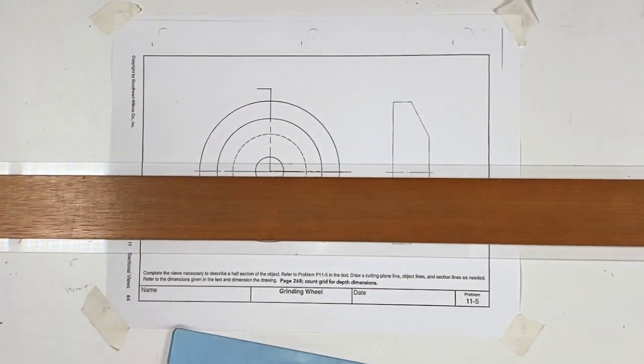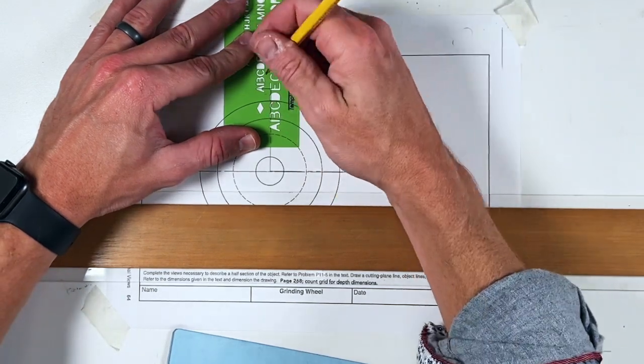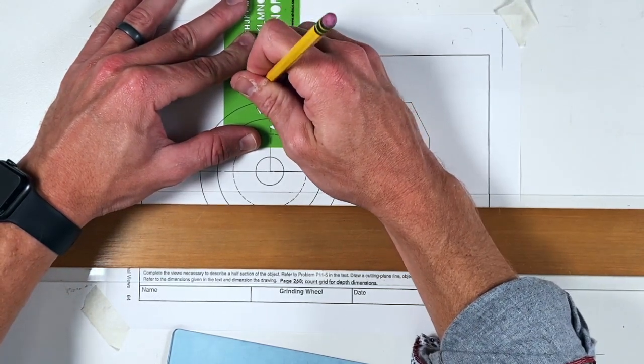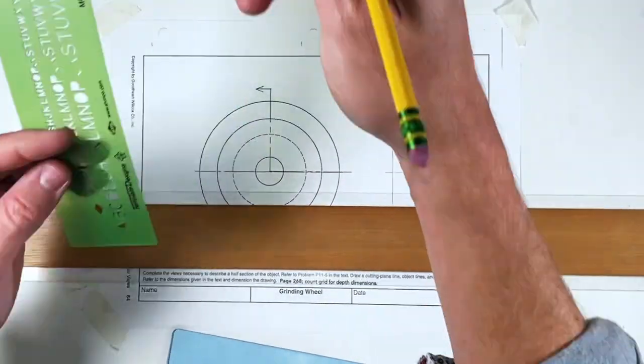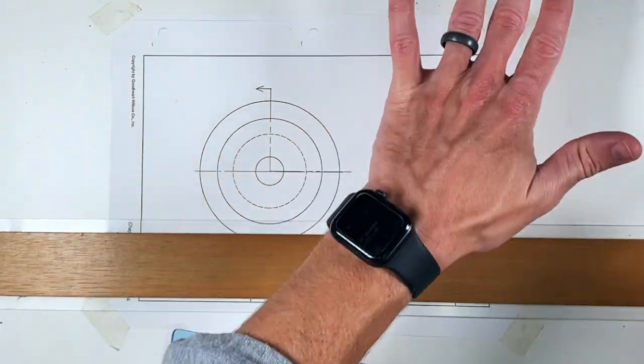So the arrow will face this direction, and I'll just put the arrowhead in a while. So I'm using my number 2 pencil to make my cutting plane line because it's thicker, but now I'm going to switch back to my 2H lead for all my other line conventions.